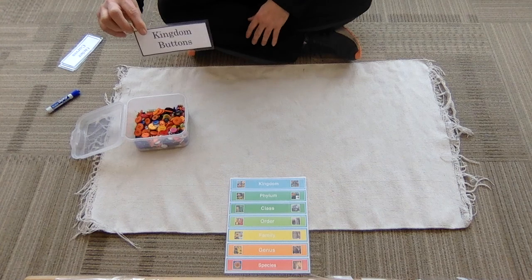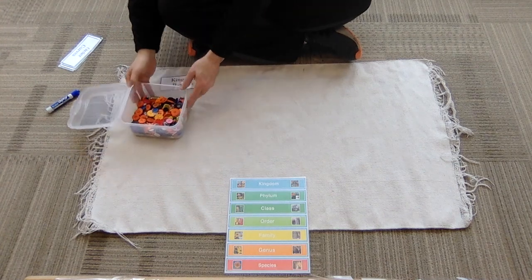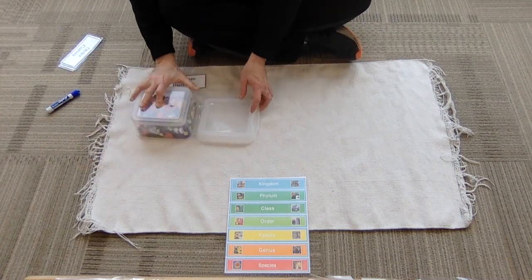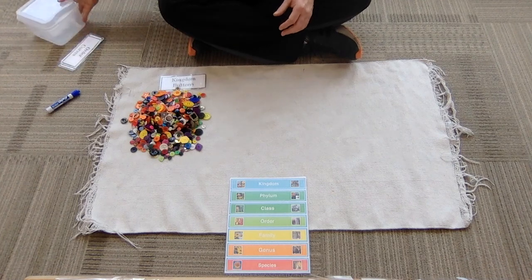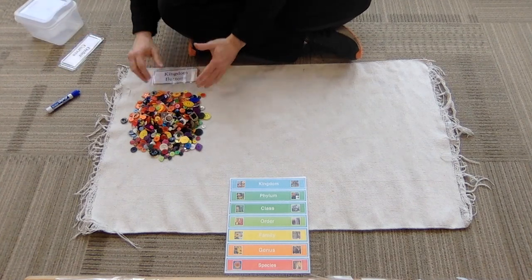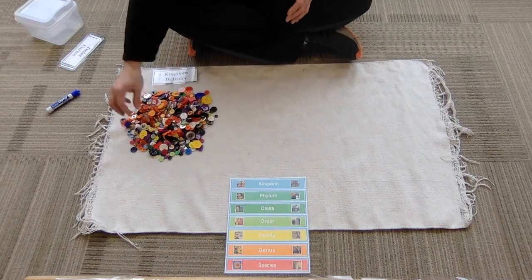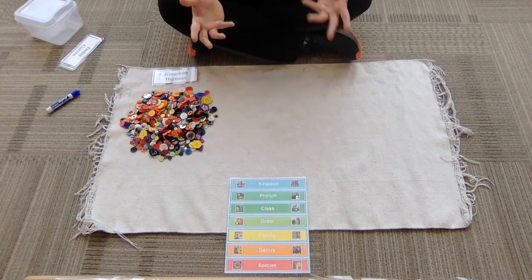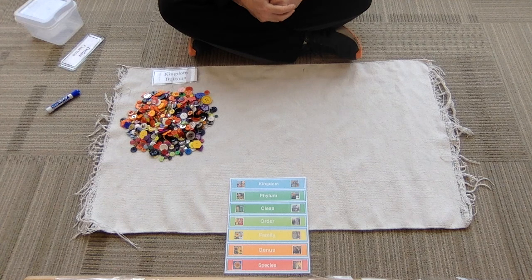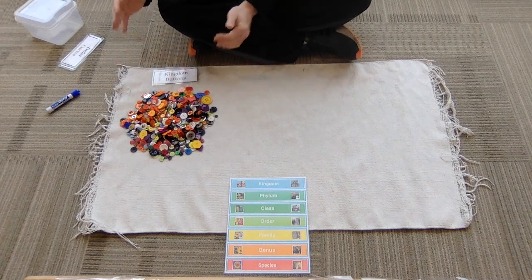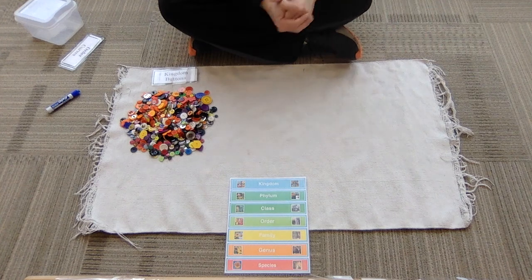This is the kingdom of buttons. Oh, look at them. Aren't they beautiful? Boom. There is my kingdom of buttons. And in this beautiful kingdom of buttons, I have buttons of all shapes and sizes and colors. What a beautiful kingdom of buttons. How am I going to organize a specific group of buttons in here? How am I going to go from the general kingdom of buttons to something very specific? Say, for example, an orange transparent button.